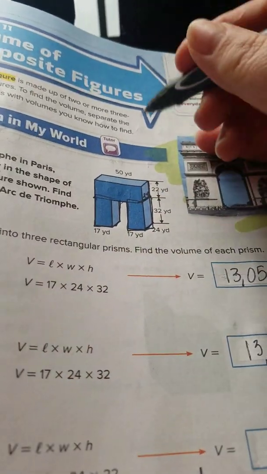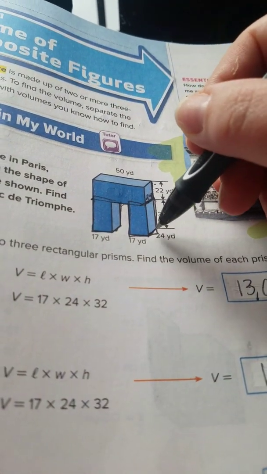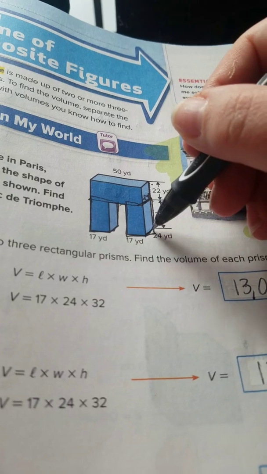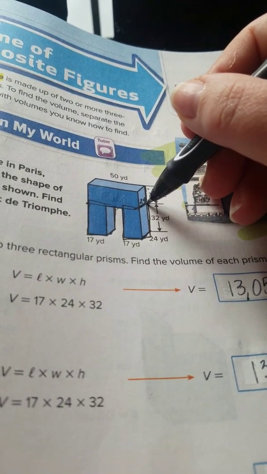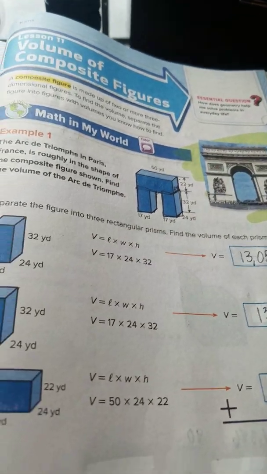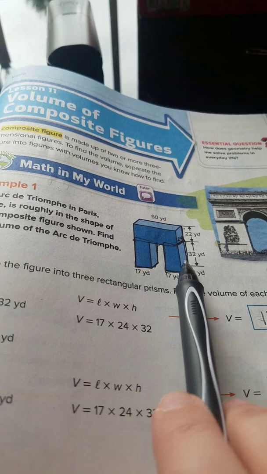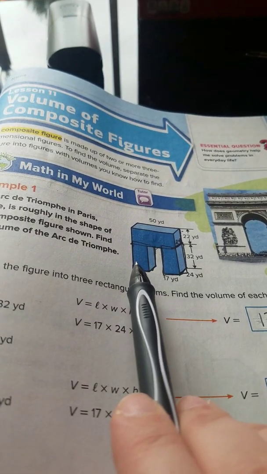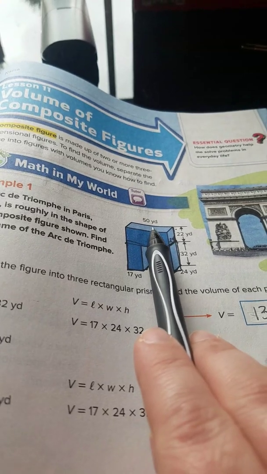So we've got these two legs here of the rectangular prisms, and now we've got to find this top one. So looking at it, it's 50 long and 22 high. The width here, this measurement, is 24. So it's 24 wide. Sometimes you have to look for one of the measurements in composite figures. You've got to look farther down or on the other side or in the back or something. So it's 50 long, 24 wide, 22 high.